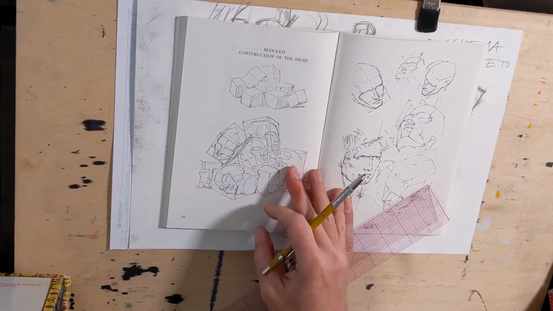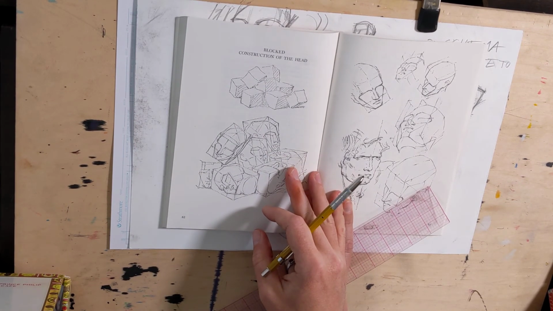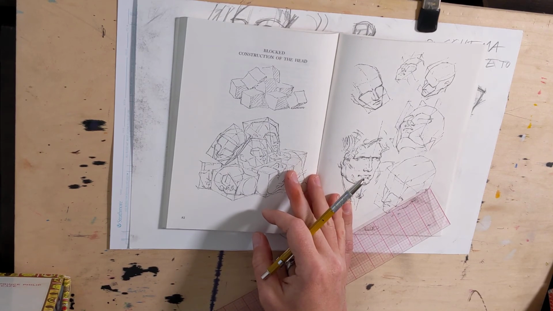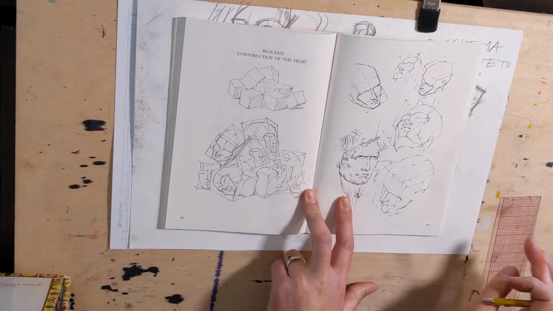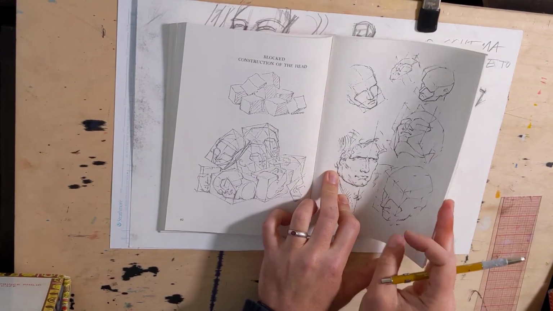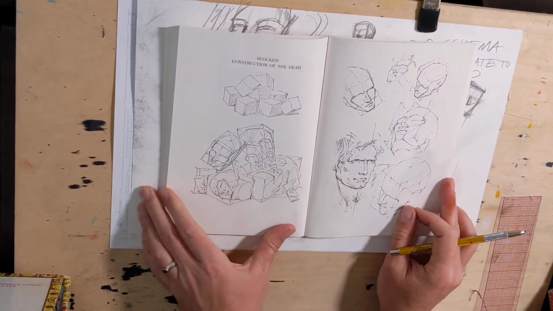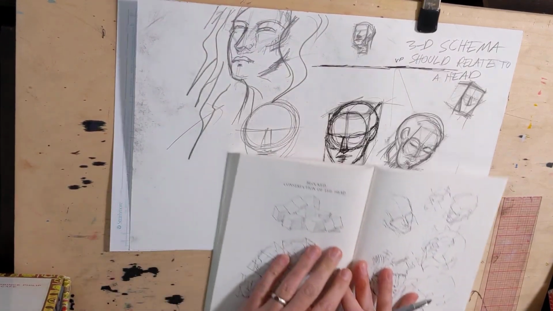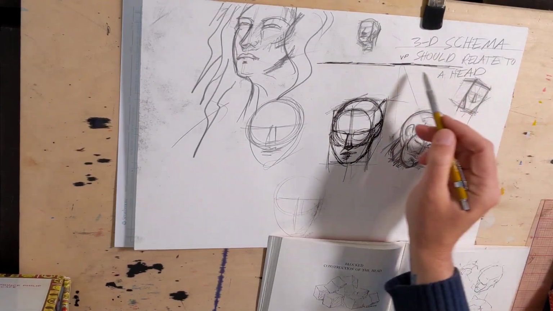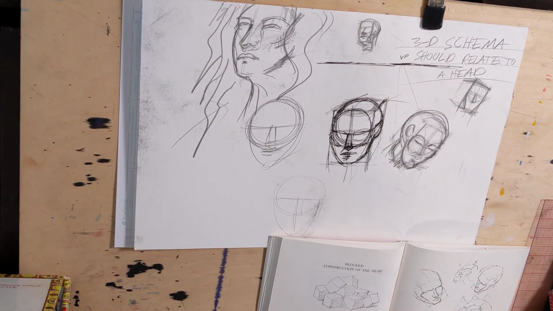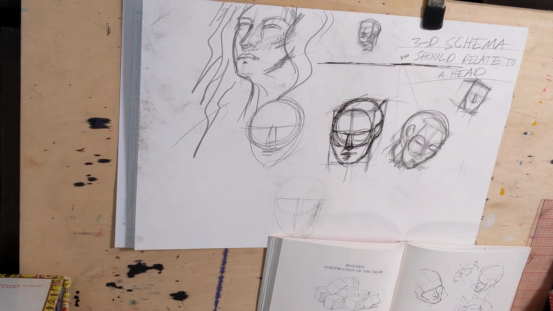I mean, there are better books for anatomy, but there are not better books for learning to draw the figure as an artist needs to, because it gives you those usable tools that you need at your fingertips to study. So I'll give you all these images, but those are your 2 assignments: 3D schema that relate to a head, and the other one is proportion studies followed by a portrait from a reference photo. All right, that's it.